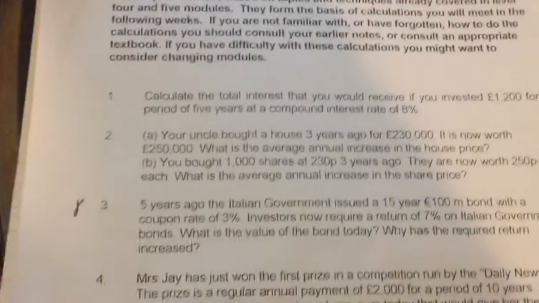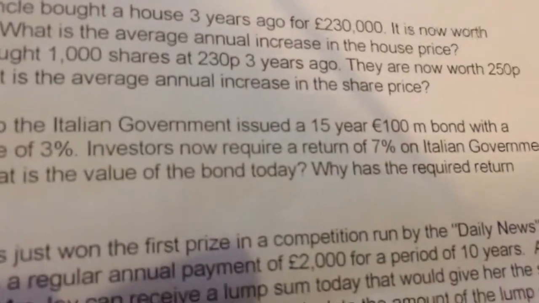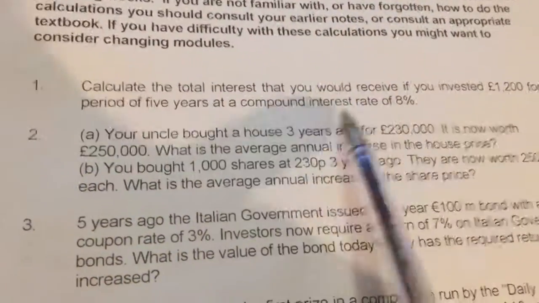So question 1 and 2, not that bad. Question 1, you invest 1,200 for 5 years at 8%. So 1,200 multiplied by 1 plus r to the power n equals your answer. Equals what you're trying to work out, basically.